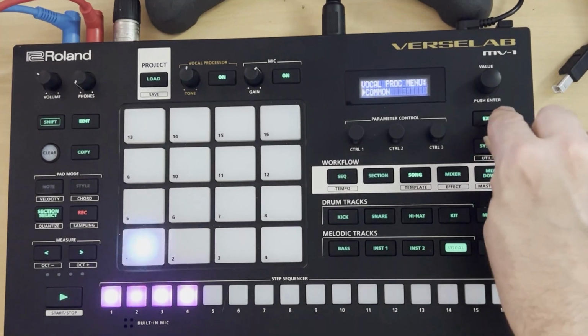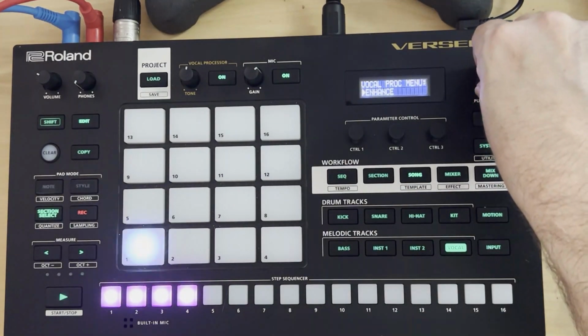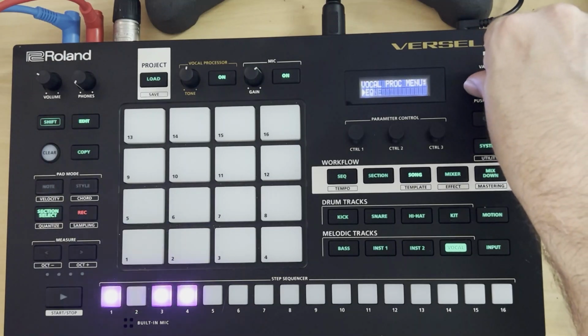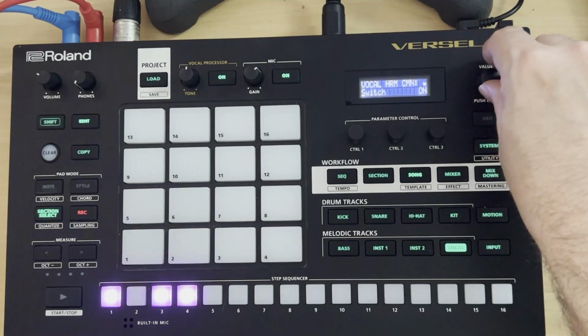So we'll exit out of that. And then inside here, you can kind of pick what vocal effects you want. So for instance, I'll pick harmony just for the fun of it. Hey, hey, hey. So you hear a little harmony there?